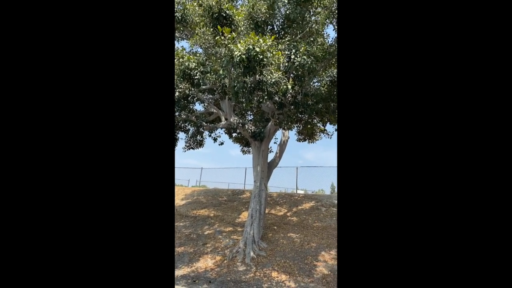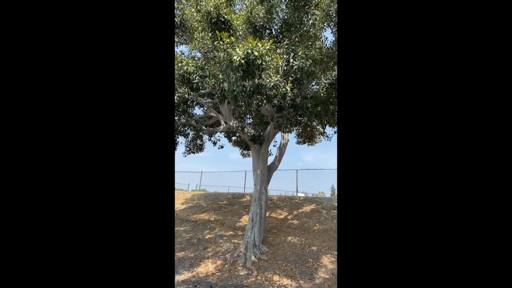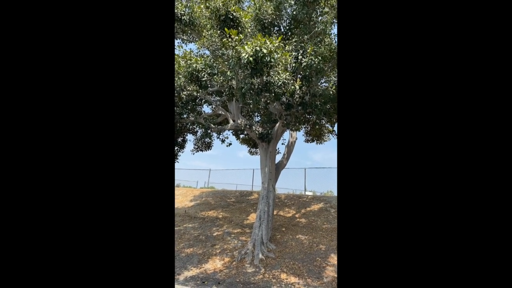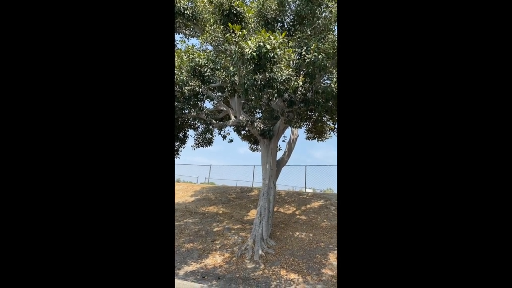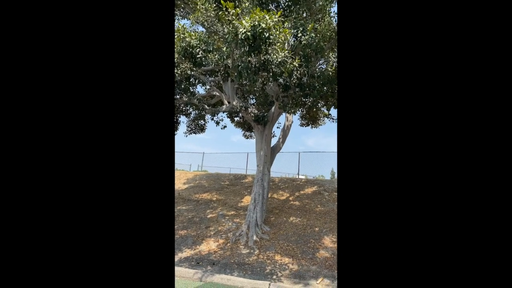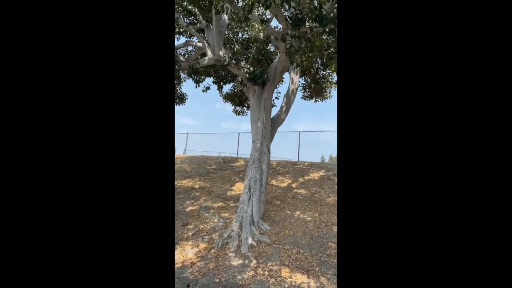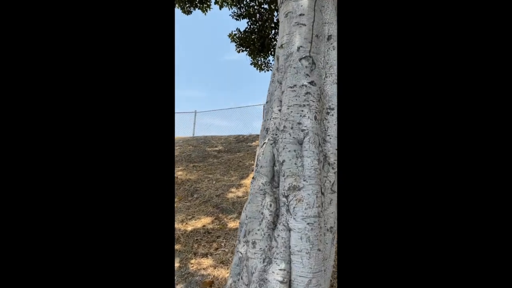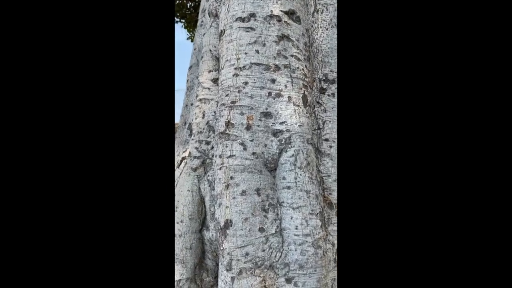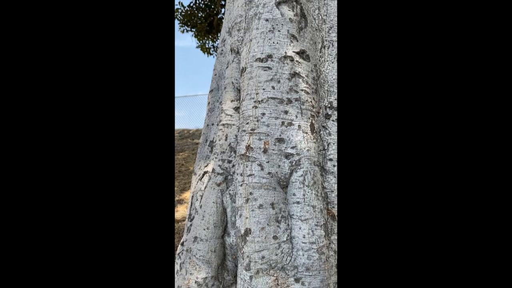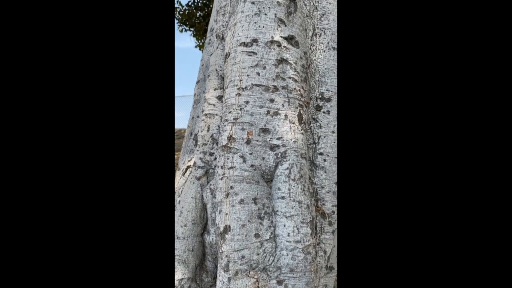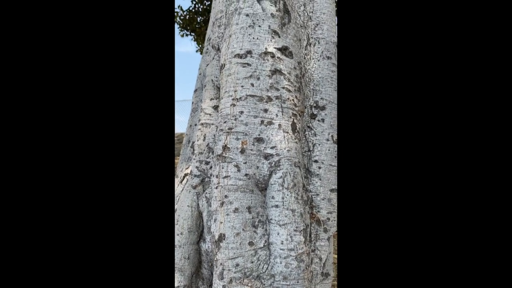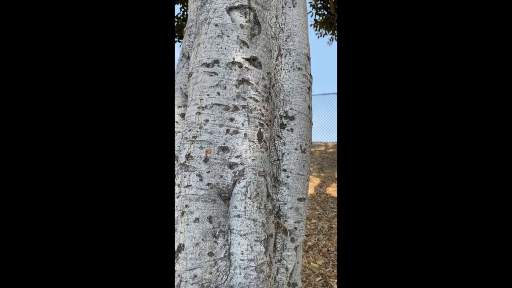Does this tree look young or old? Let's look at the trunk. Does it look smooth, rough, bumpy, or cracked?